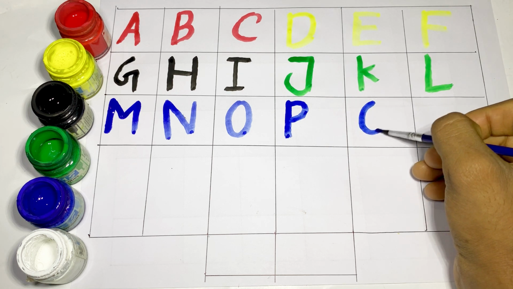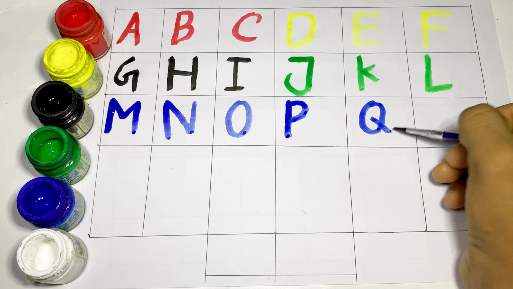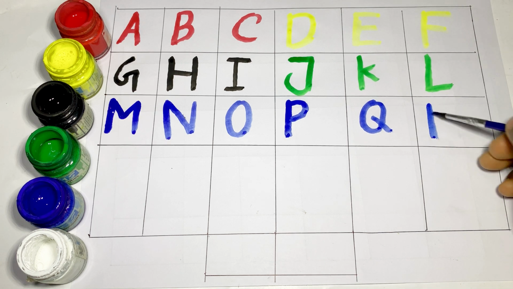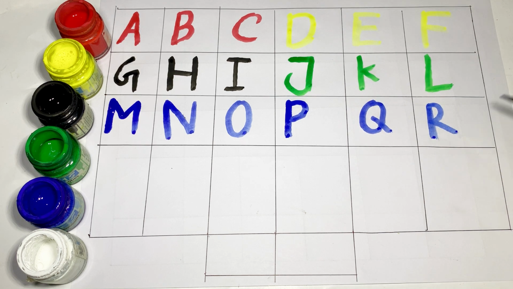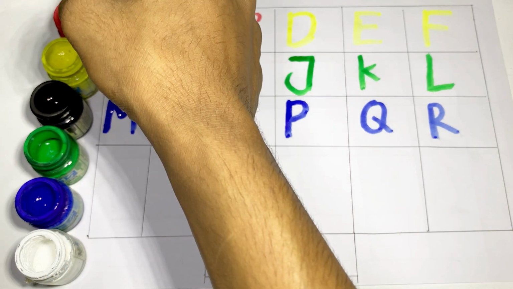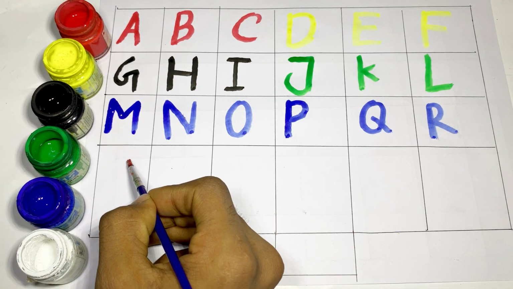Q. Q for queen. Q for quill. R. R for rose. R for rice. Kids, next S. S for sun. S for snake. And use red color. The alphabets of S.